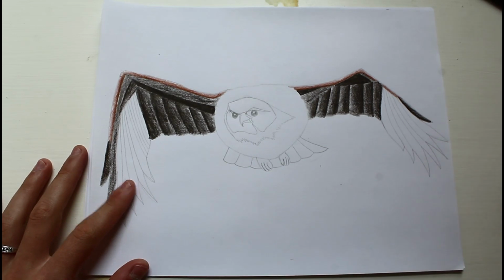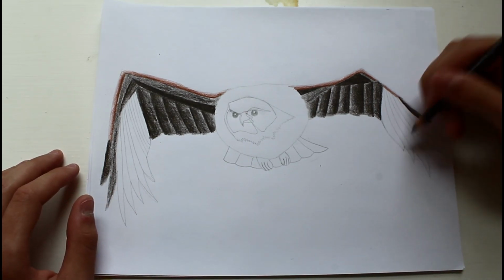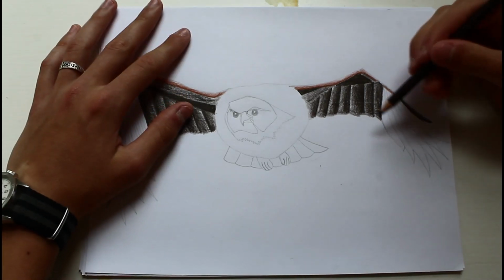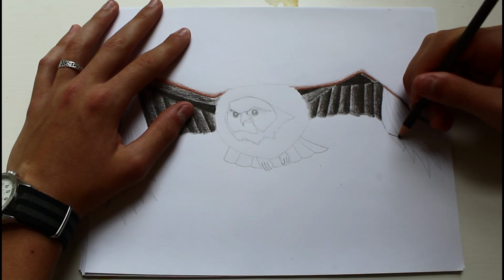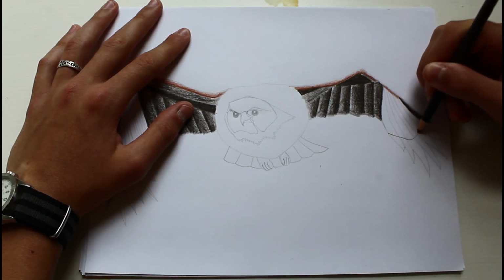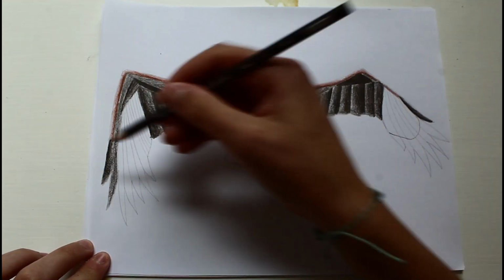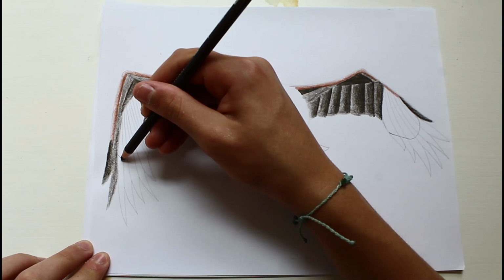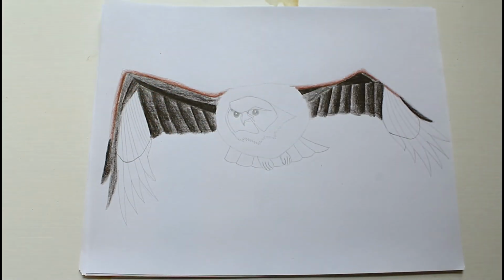Alright, now I'm going to get my dark brown again, and I'm going to come to these feathers. I'm going to draw a little guideline, just very lightly. I'm going to come down, just going through the feathers, and then I'm going to come back up into this feather. And I'm going to kind of do the same thing on this side. I'm going to come down and then back up into that section.